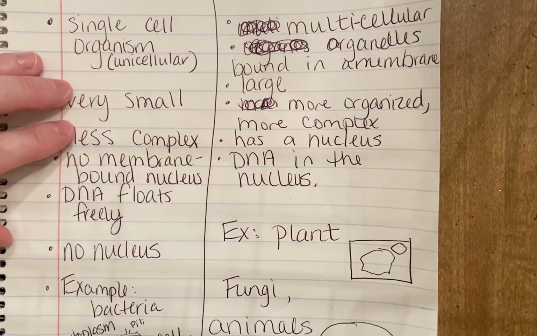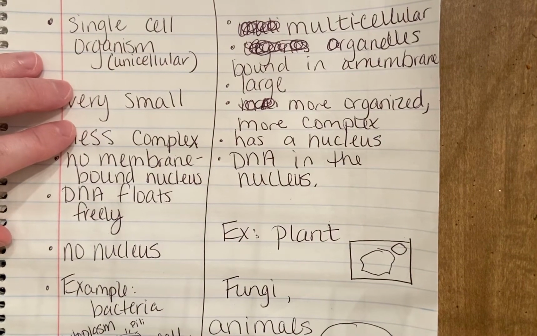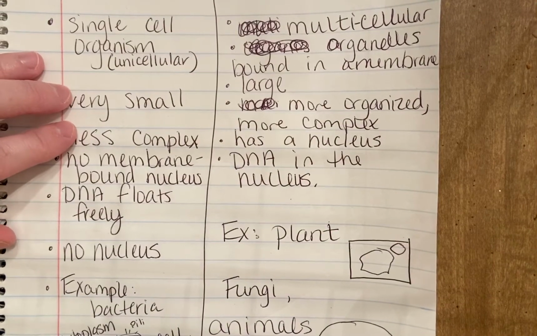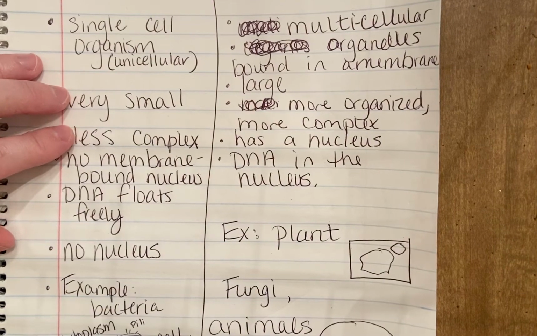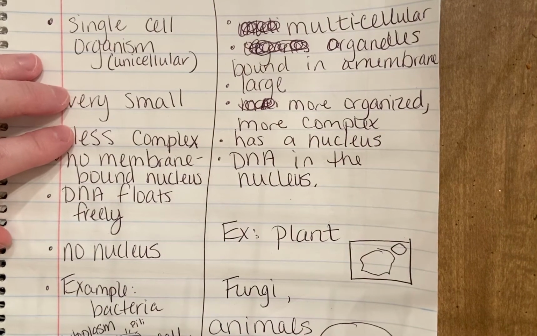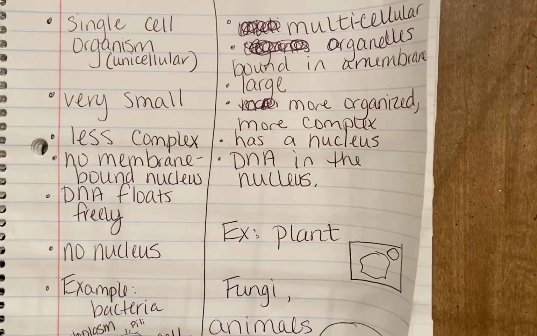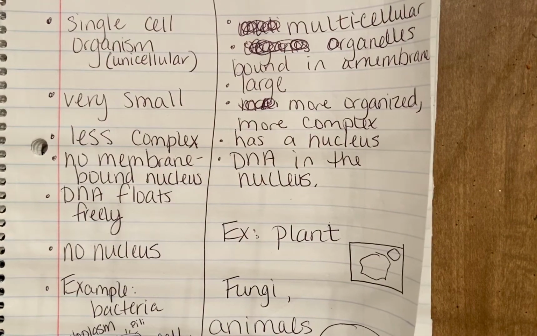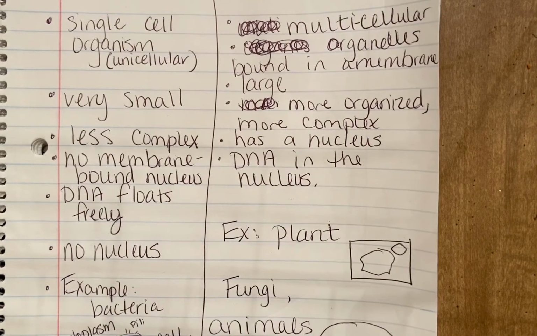There's common characteristics. Every living thing on our planet, whether it's bacteria or a whale in the ocean, they all need energy to survive. All right, let's move on. We're going to turn the page, and I want to talk about plant and animal cells really fast, and then we'll be done with our notes.